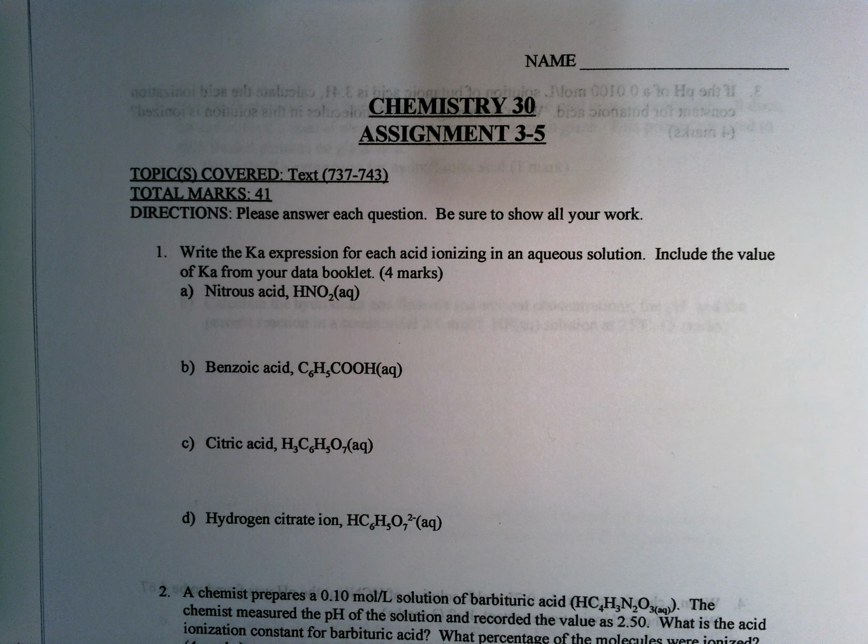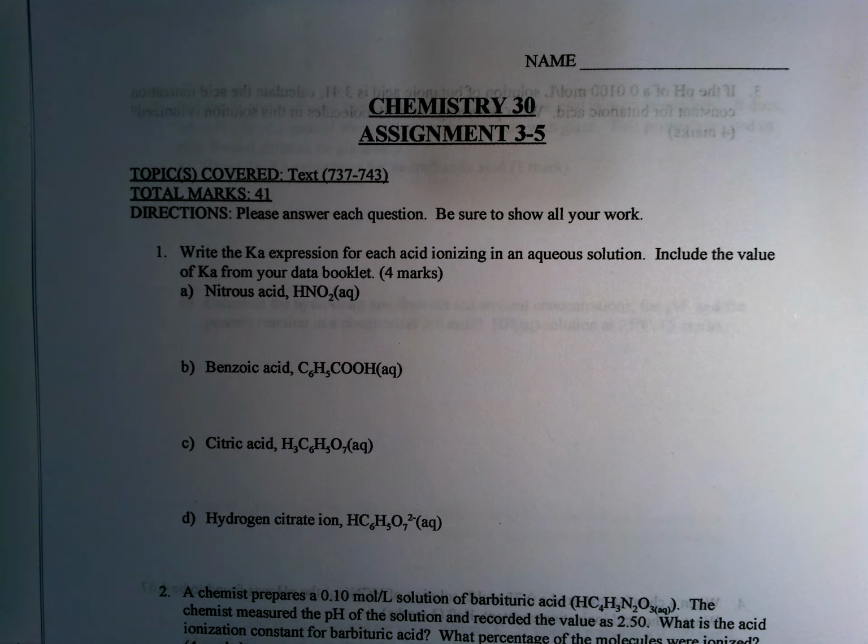Here are some examples on your assignment 3.5. Again, like for most questions, there's a B, C, and D. I'll do one or two. If you want me to do more, just let me know. Okay, so question one just wants us to write the Ka expression for each acid ionizing in an aqueous solution. Include values for Ka from the data booklet.